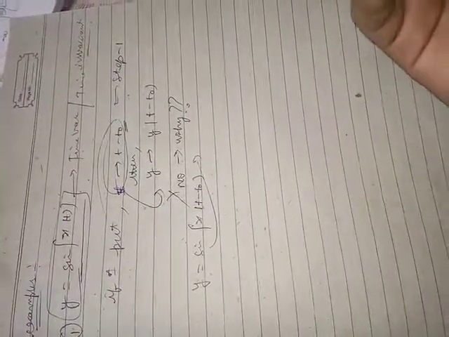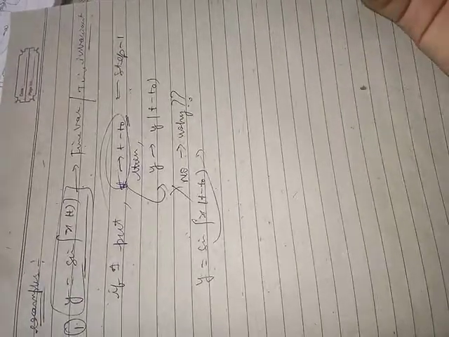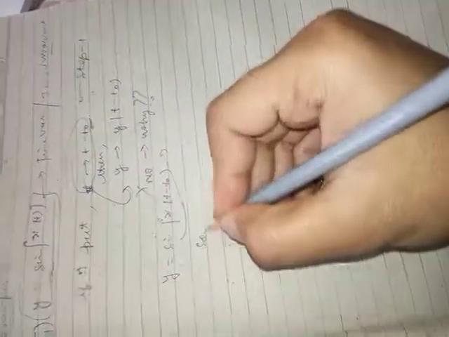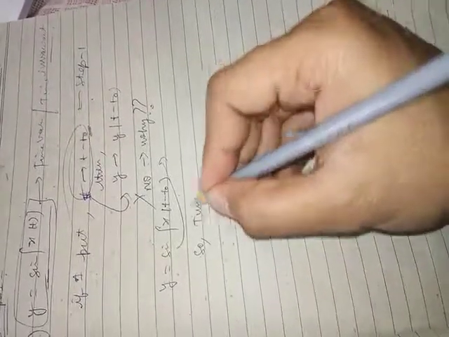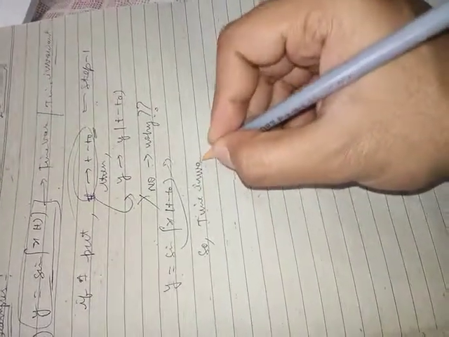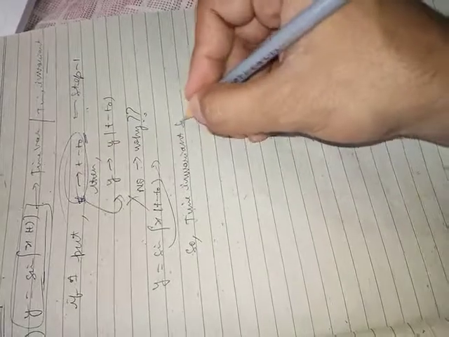No. Definitely not. As the time is changing in x, we are not getting the shifted y. So definitely we say this is a time invariant system.